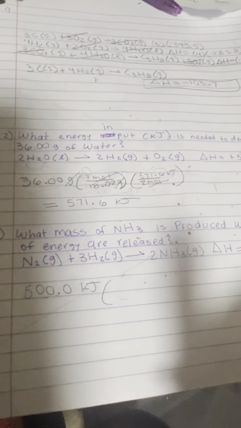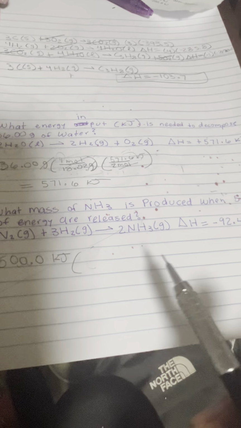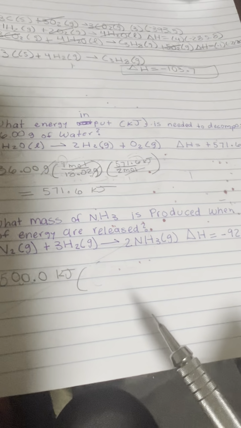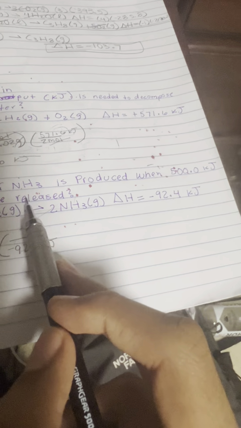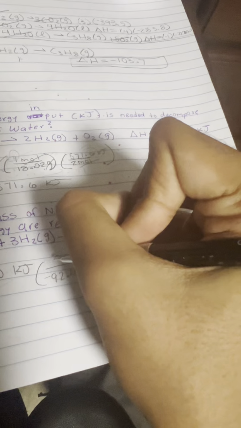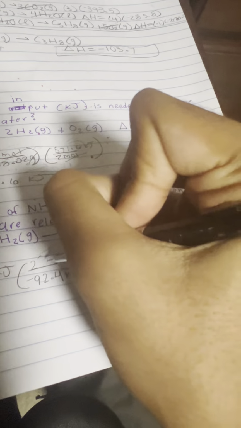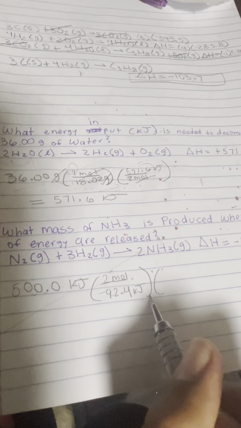times, now we need to try and cancel out these kilojoules. So how might we be able to do that? We can write kilojoules on the bottom of the scale factor. So the scale factor would be negative 92.4 kilojoules for every 2 moles of NH3. So that's 2 mole. So then that would cancel out the kilojoules and kilojoules.